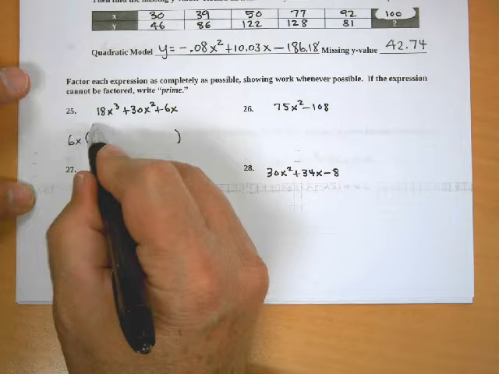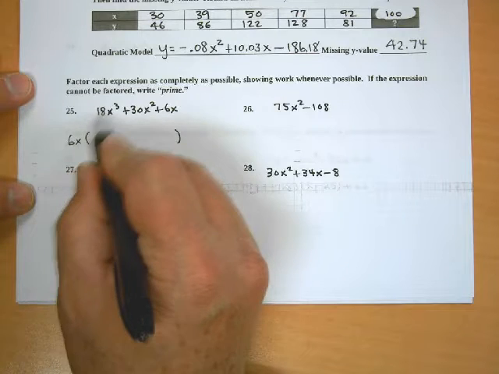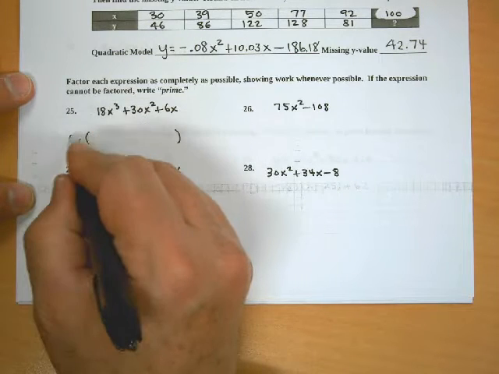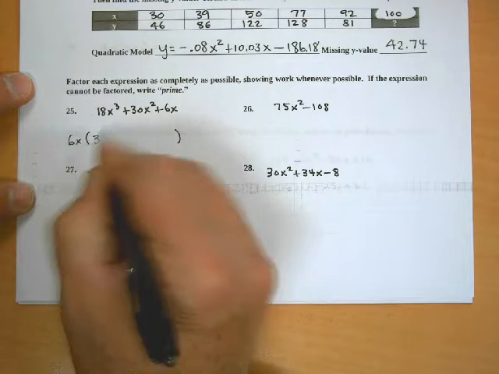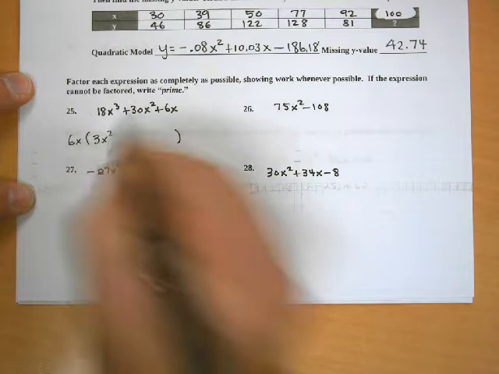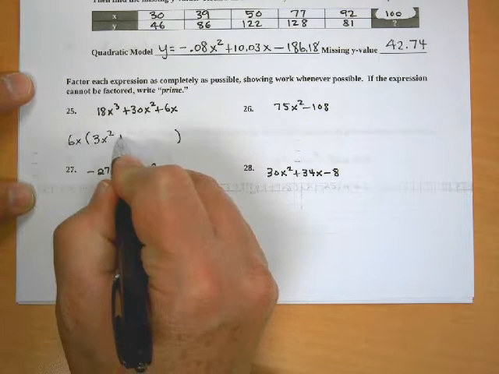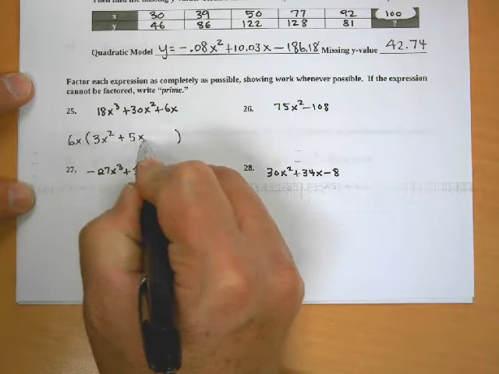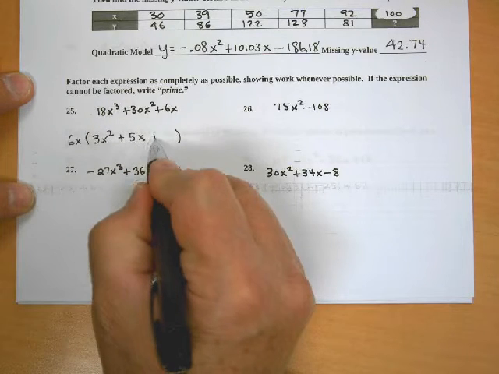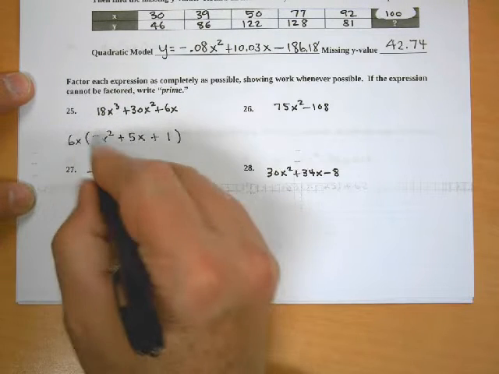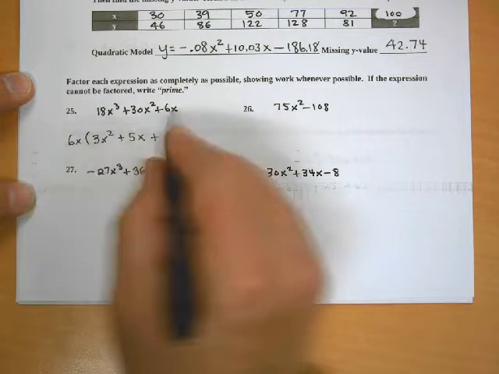So if I go 6x into 18x cubed, you divide this by this and you get 3x squared. That'll give you 18 and 2 more x's. You can see that would give that. This divided by this is going to be plus 5x. And then 6x divided by 6 gives 1. You could check that line by distributing, and you'd be back up there.